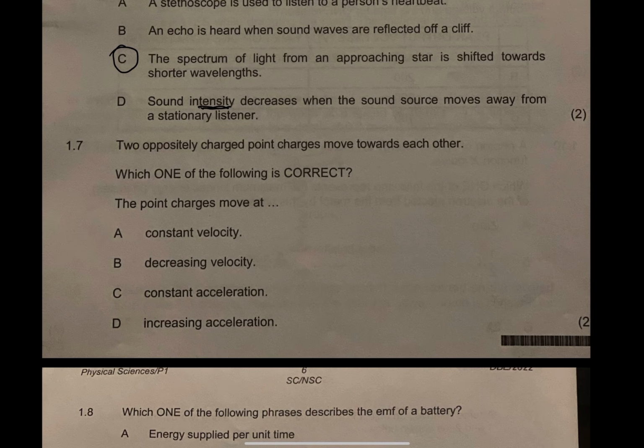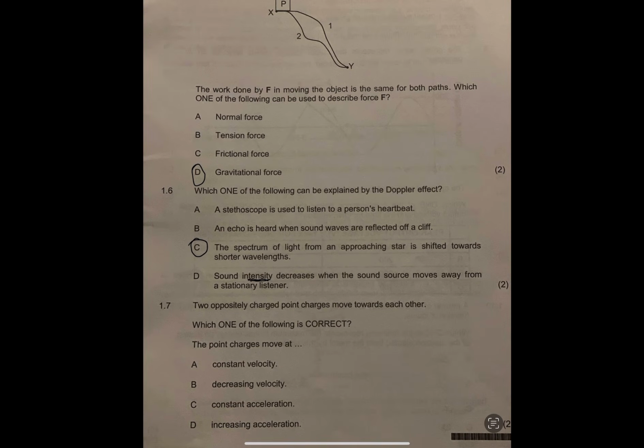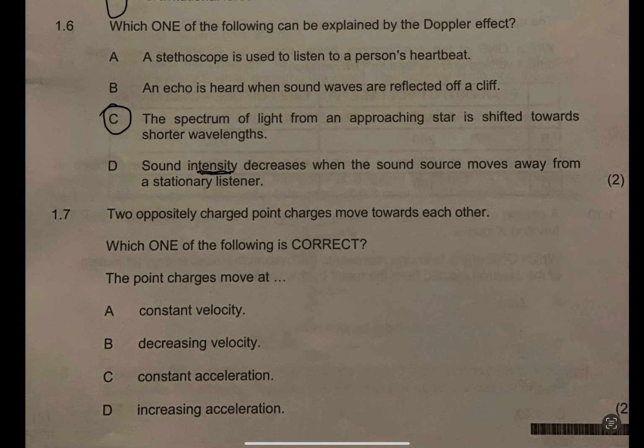Now remember, when I've got two point charges that are moving closer to each other, I'm trying to just get some more space here. When the point charges are moving closer to each other, remember, as they move closer, the distance gets shorter, and as a result, their force increases, because force is inversely proportional to distance squared. As a result, acceleration also increases, according to Newton's second law, right? So they say the point charges move at, I would simply choose an increasing acceleration. Okay.